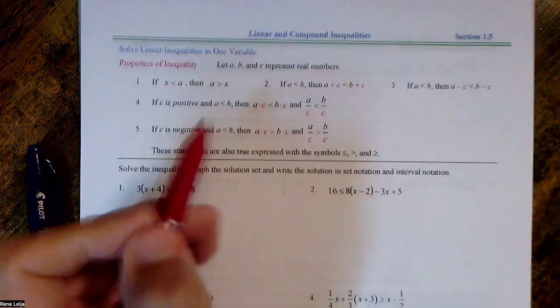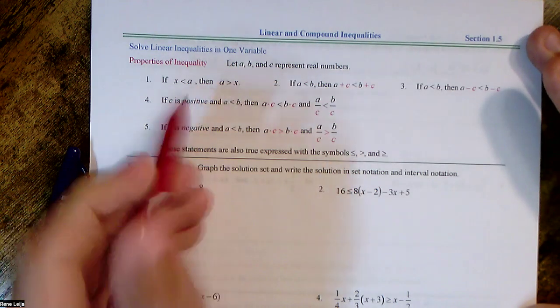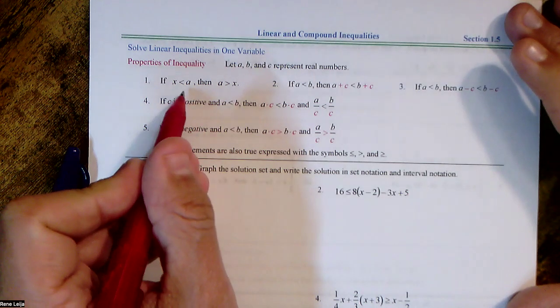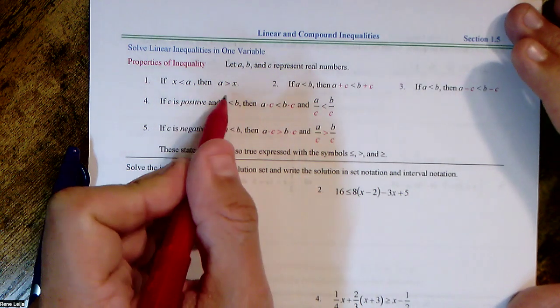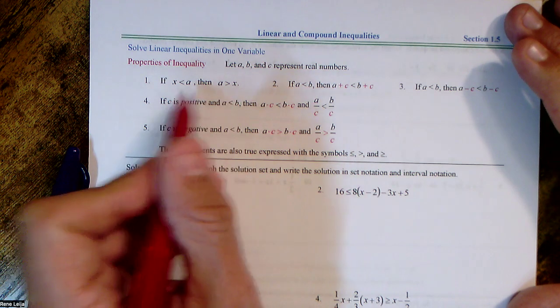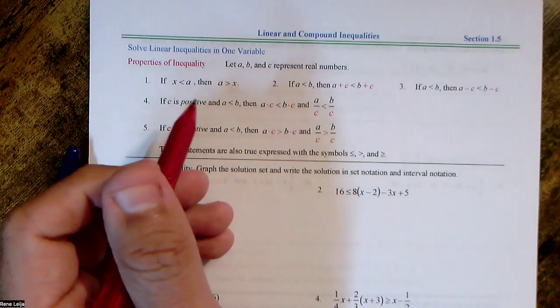Okay, so number one says that if x is less than a, then I can rewrite that as a is greater than x. Now notice the direction of the inequality. If you flip this around, you want to make sure that the direction of the inequality is still opening towards whatever variable or value that it is. So the same holds if this were x is greater than a, then this would be that a is less than x. Okay, so your inequalities need to open in the same direction.